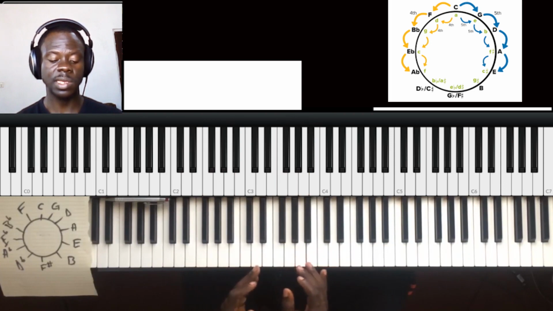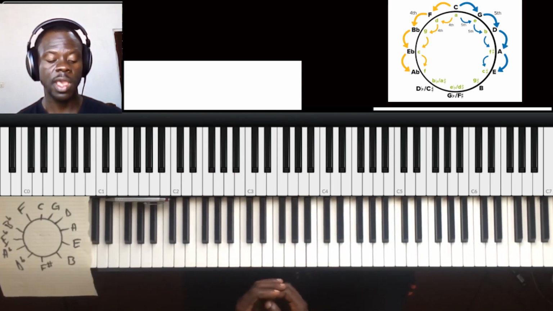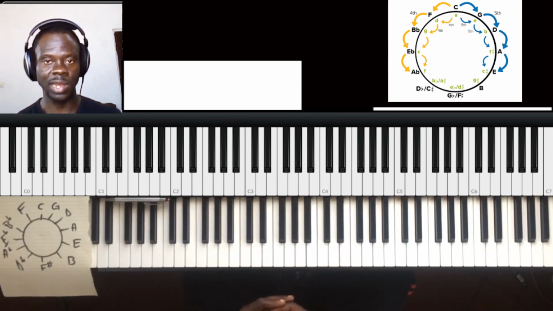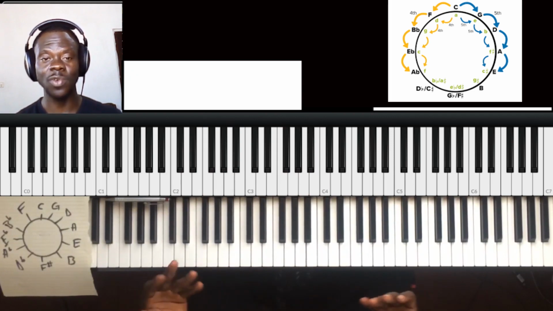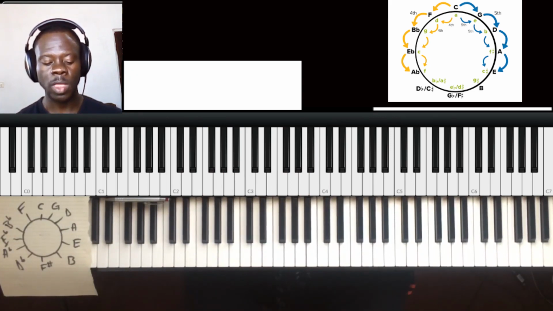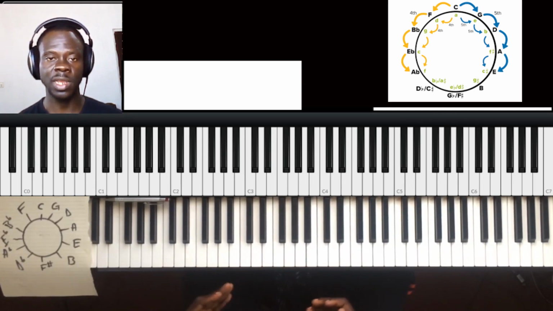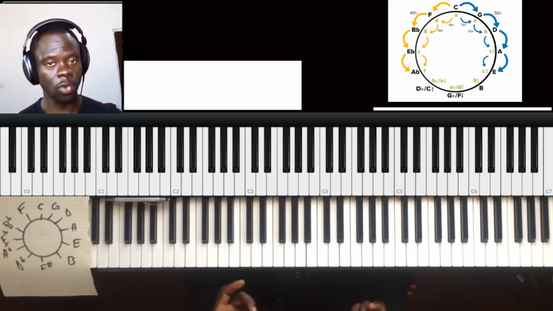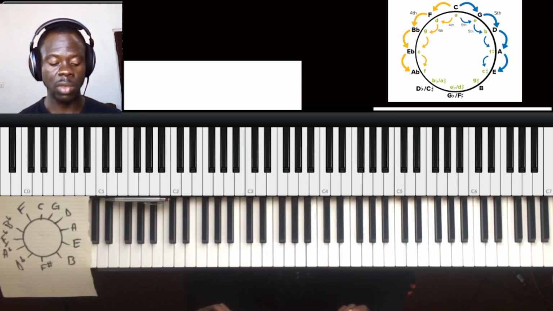That means that a chord 4 and a chord 2 are related, and you can replace each and every one of them for each other. So in the place of 4, you can play 2. In the place of 2, you can play 4. All right, so now let's use that same chord progression.